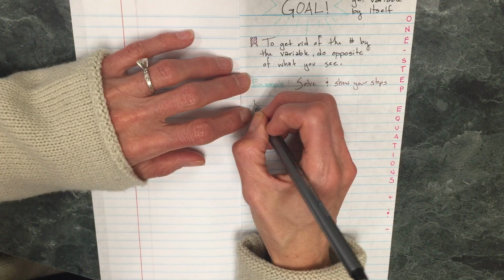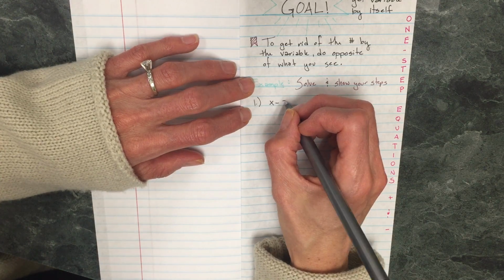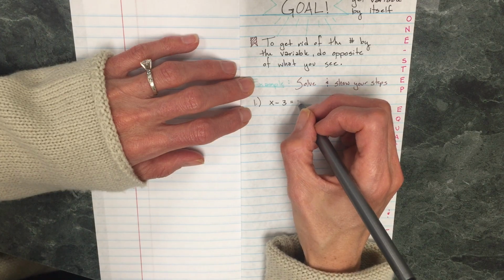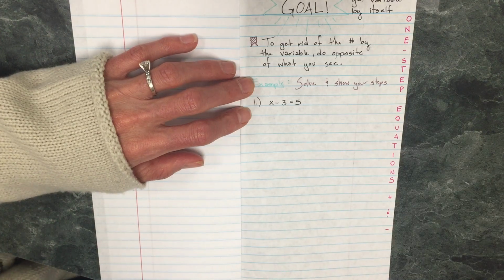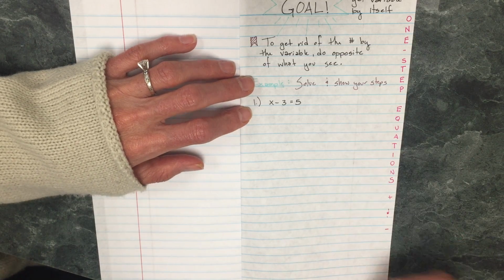We're going to be starting off with some really easy equations to solve, but you will get to some more complicated ones. And if you don't know how to solve, if you don't know how to show your steps, you're going to get all confused. So you got to keep organized and you got to show your work.